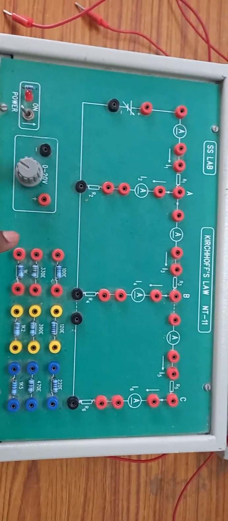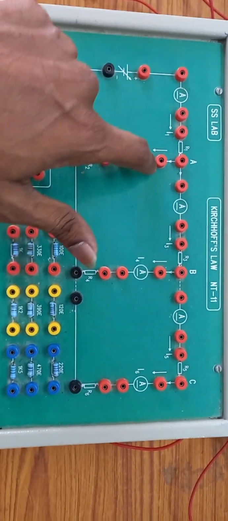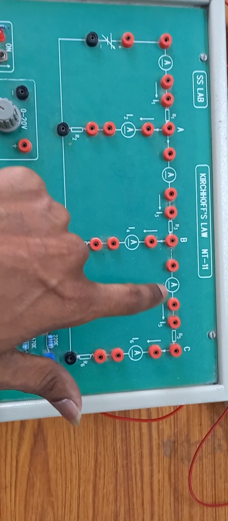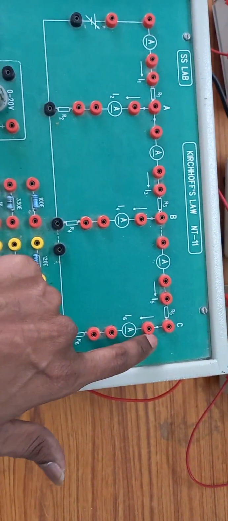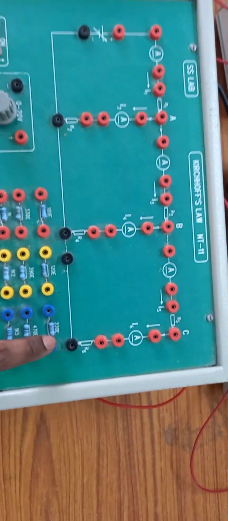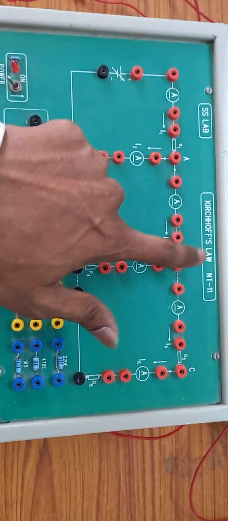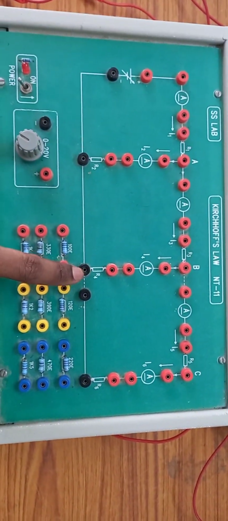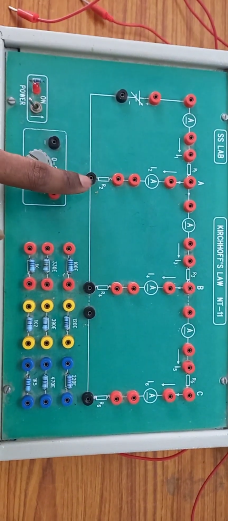And here you remember, no need of these values. We are taking only 3 resistances. That's why from here to here I am going to bypass it, here to here and here to here.